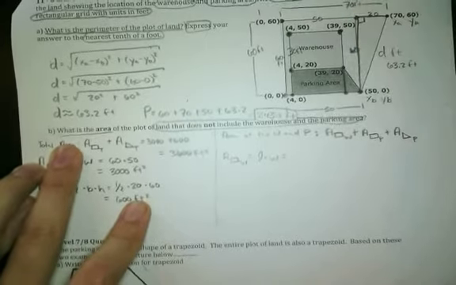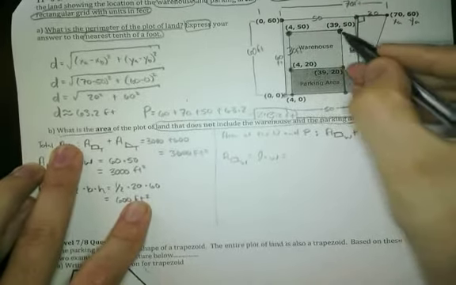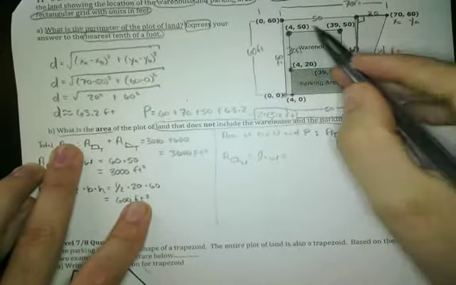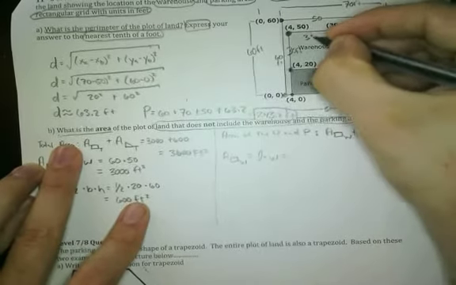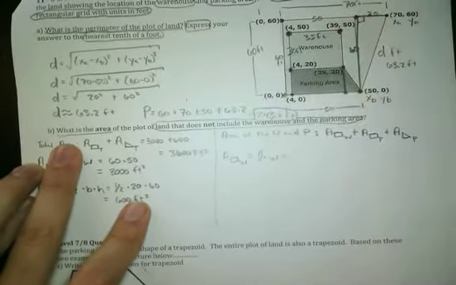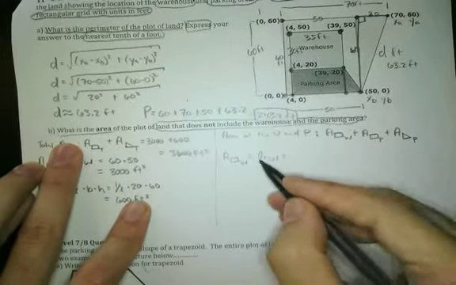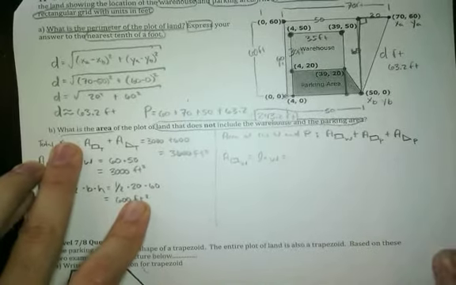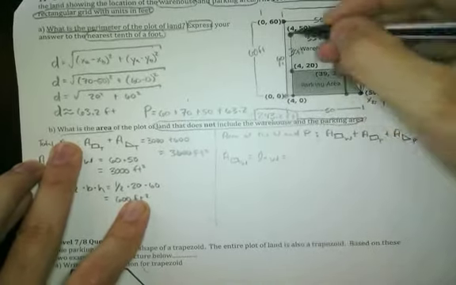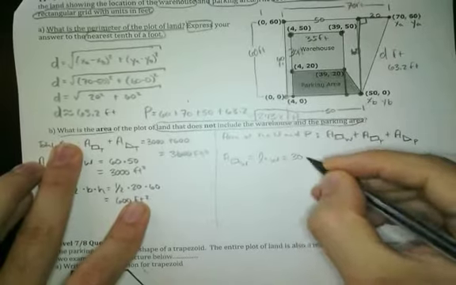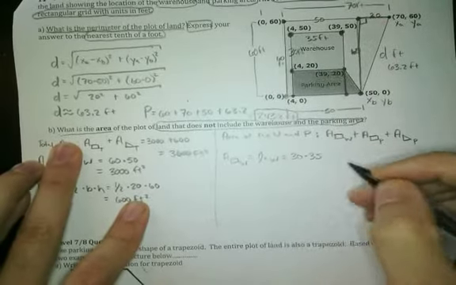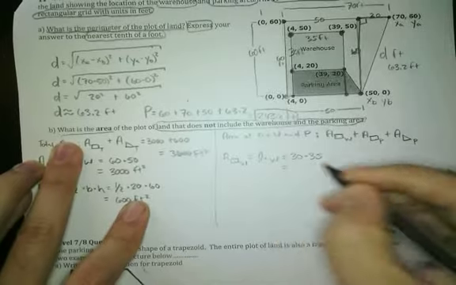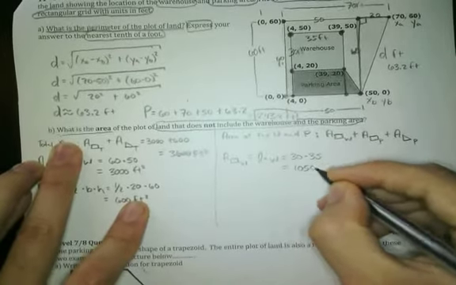I see that this is a horizontal change, so I'm going to find the difference between 4 and 39, which is 35 feet. So I know that the length is 30 feet, times the width, which is 35 feet, which is equal to 1,050 feet squared.